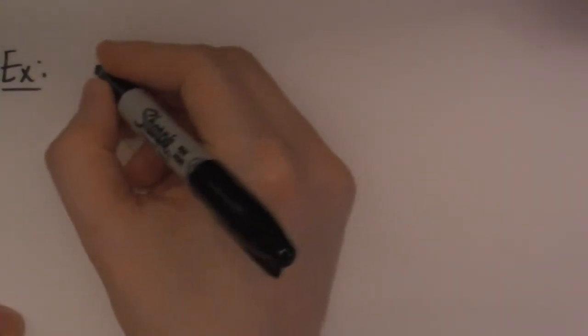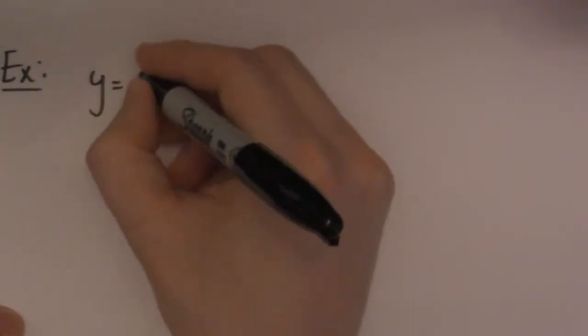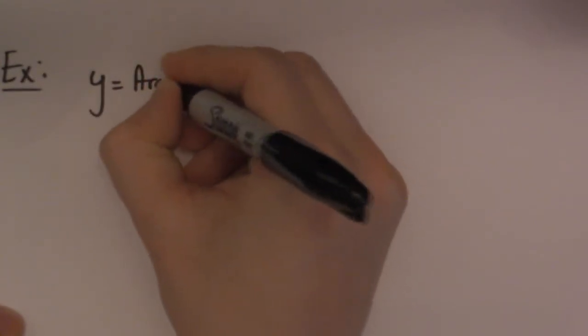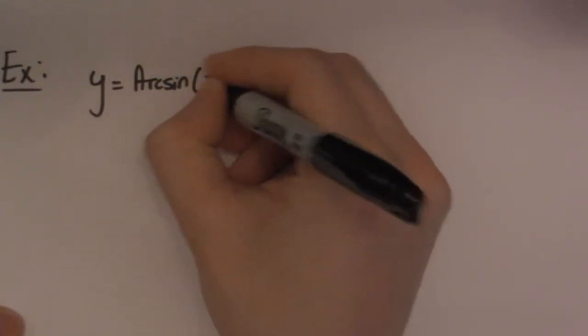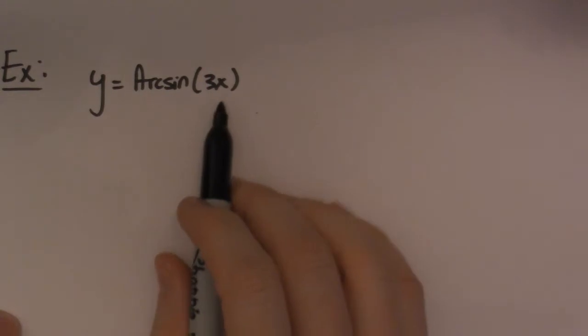I'm just going to rip this page off and give you guys an example now of inverse trig with the chain rule, specifically with the chain rule. All right, so let's try this guy. y is equal to arc sine of 3x. So it's a fairly simple derivative.